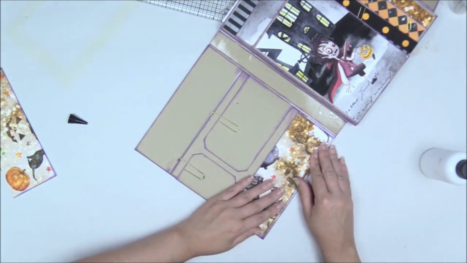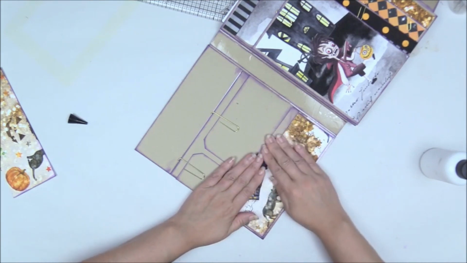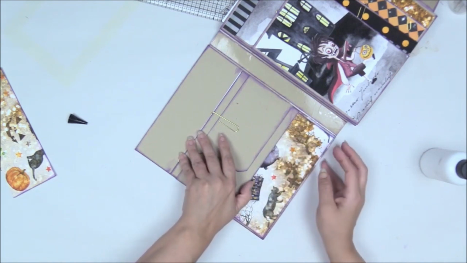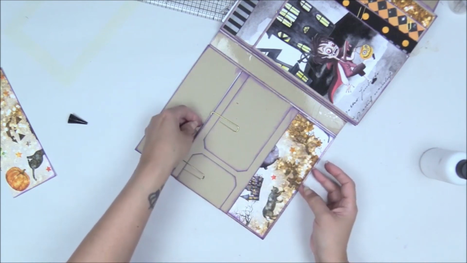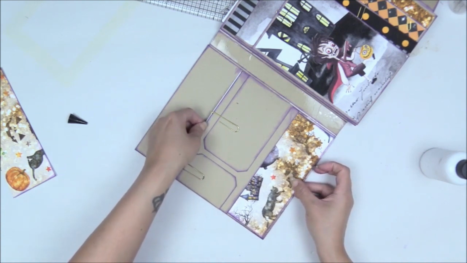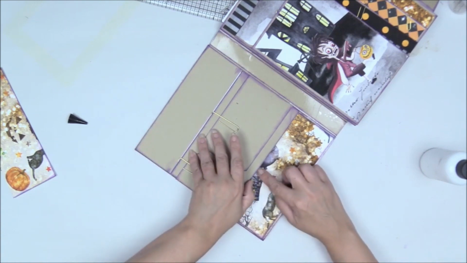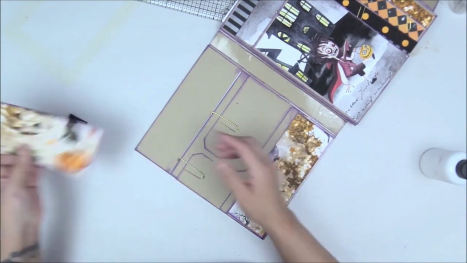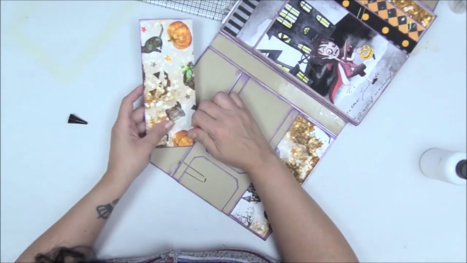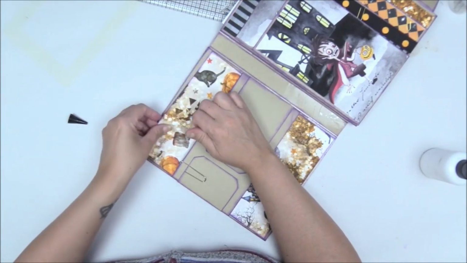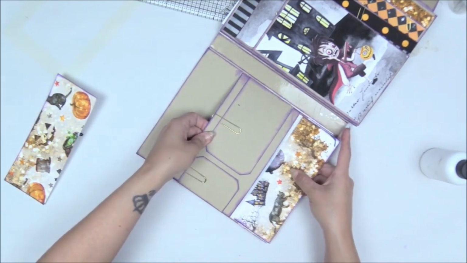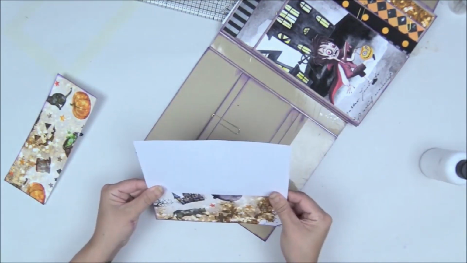You do not want to see white paper down here. On the top, it doesn't matter so much because you're going to glue it on top, okay? Make sure you don't glue anything down. So, hopefully that makes sense, guys. All right, see that?